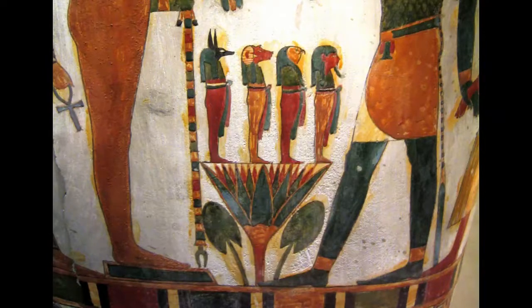Early on it was more common to have four canopic jars with just human heads, but later, around the late 18th dynasty, it became standard to use the four different heads of the sons of Horus. Everybody wants to know which head protects which organ, so, well, here it goes, and they've got names, too.